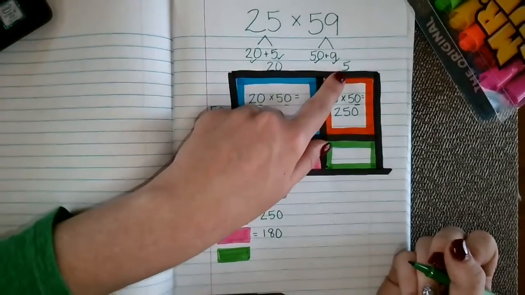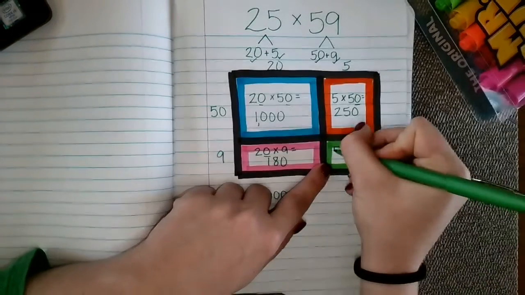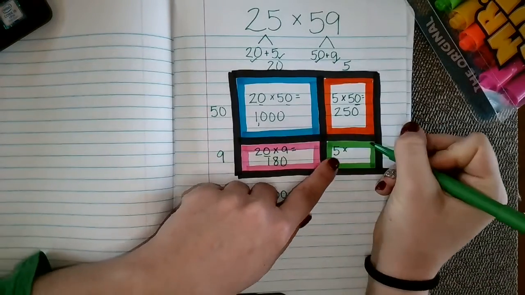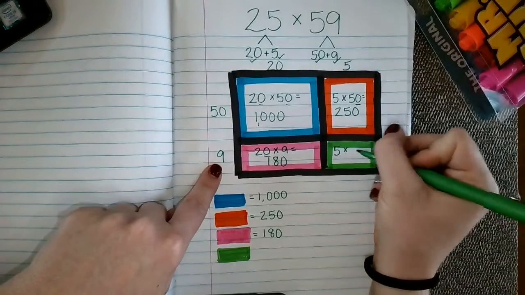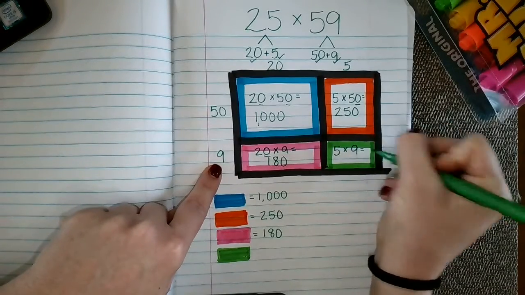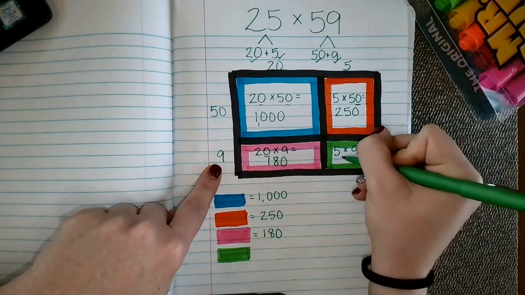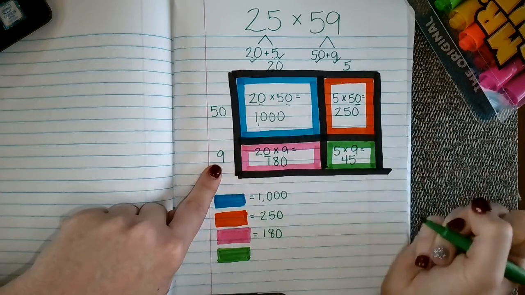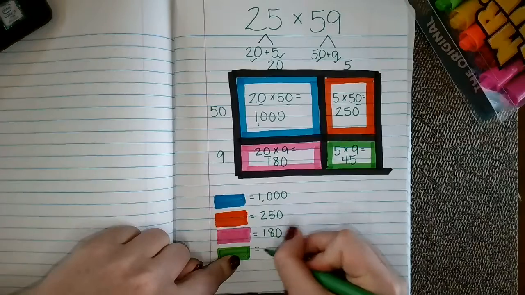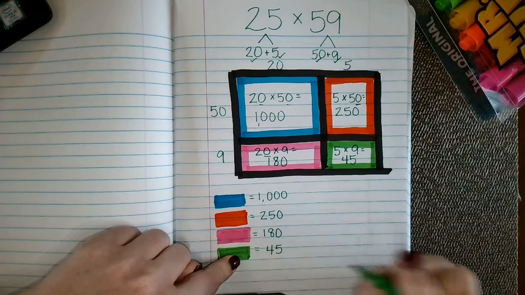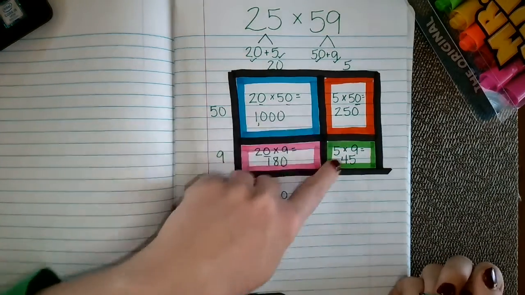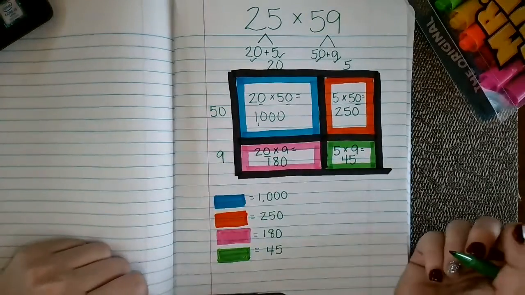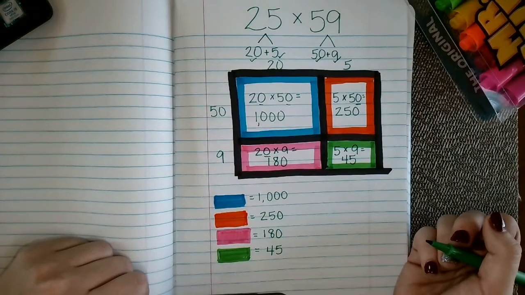I'm going to look above the green box, and that is a 5. And then I'm going to multiply it by the number that's to the left, which is a 9. And oh, I know that 5 times 9 is 45. And that's the last number I need to write down here. Okay, we have filled in our entire area model box. However, we are still not done.